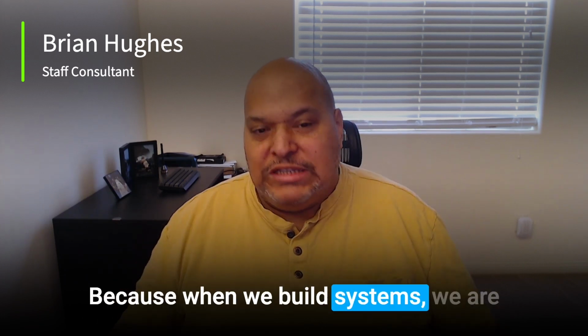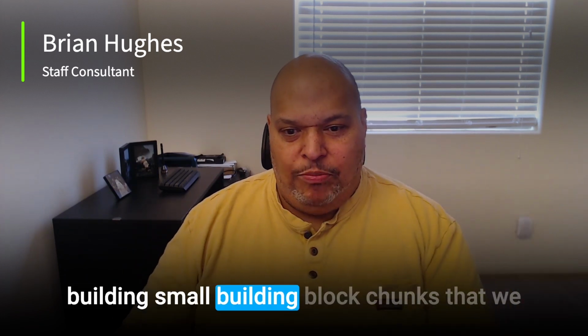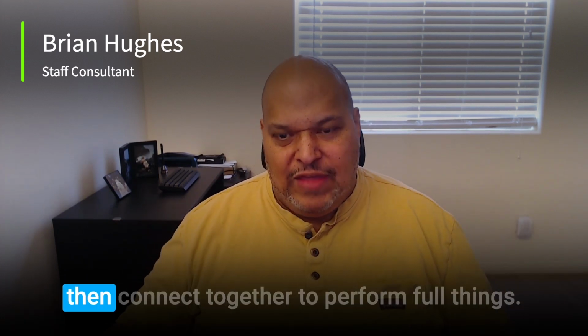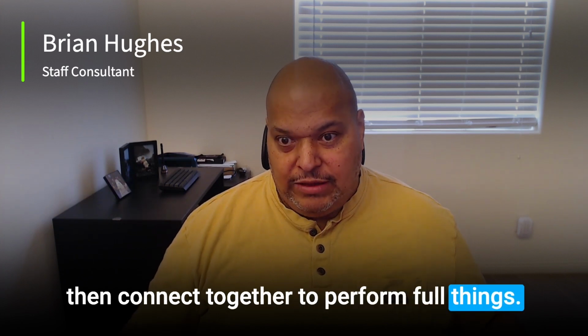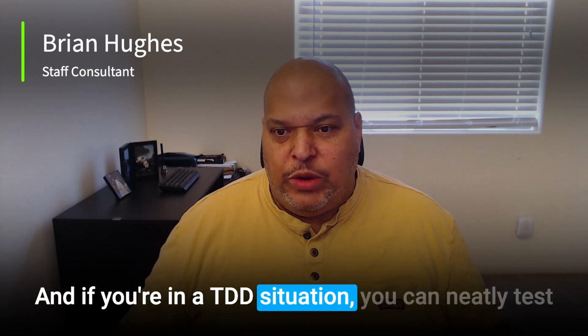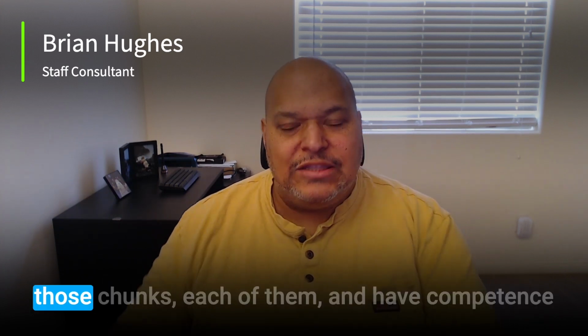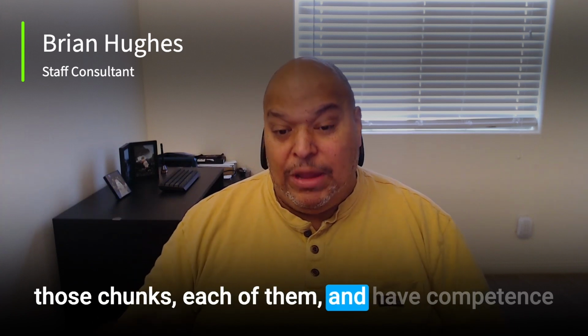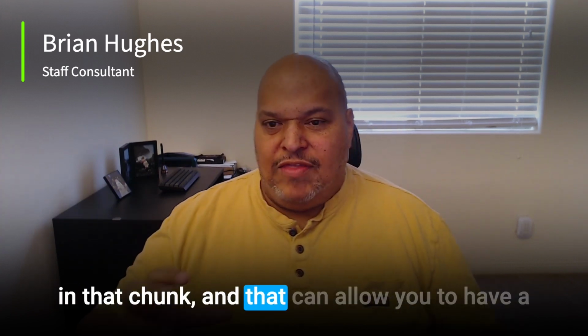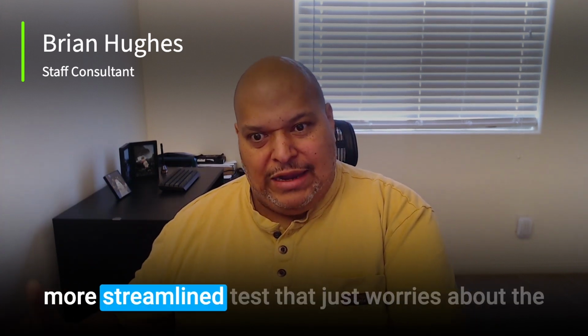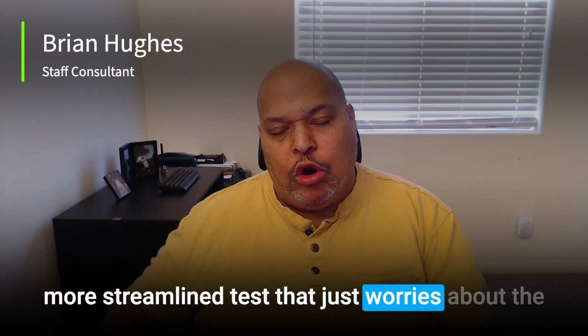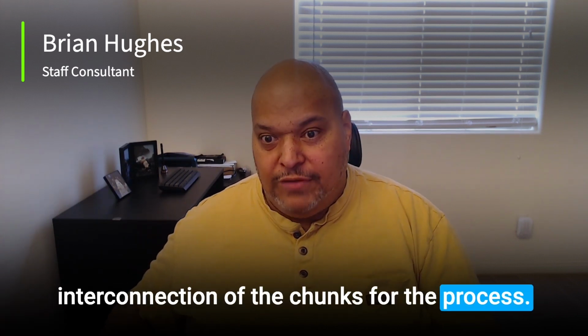Because when we build systems, we're building small building block chunks that we then connect together to perform full things. And if you're in a TDD situation, you can neatly test each of those chunks and have confidence in that chunk. And that can allow you to have a more streamlined test that just worries about the interconnection of the chunks for the process.